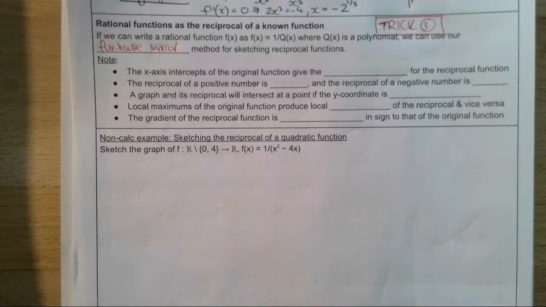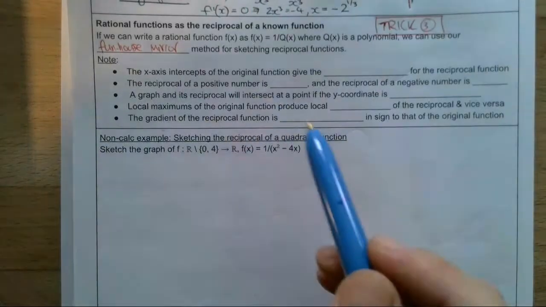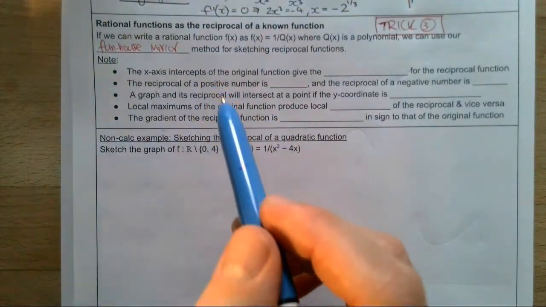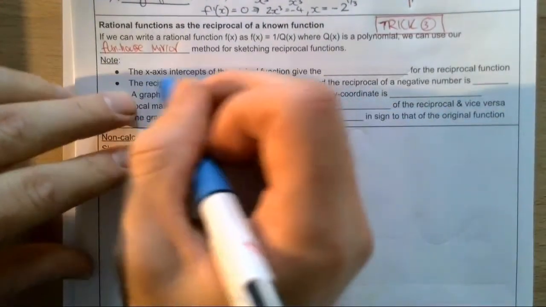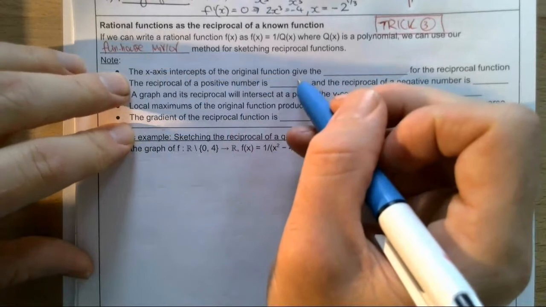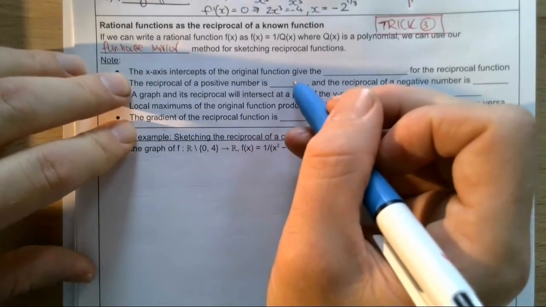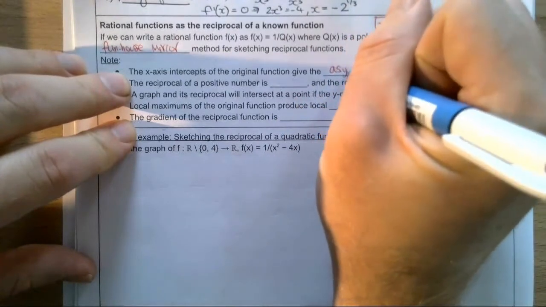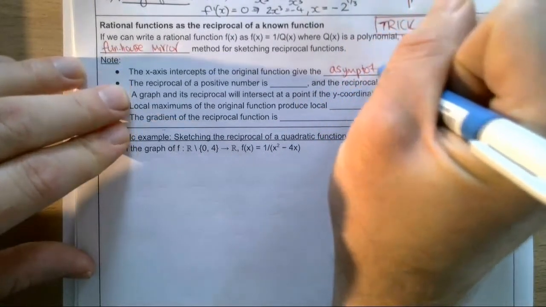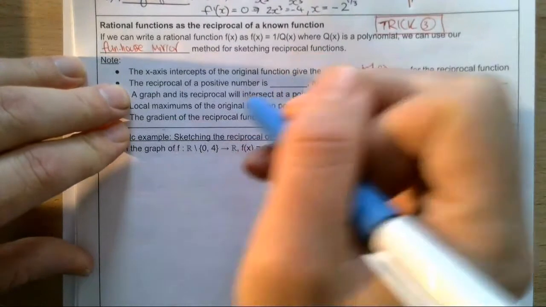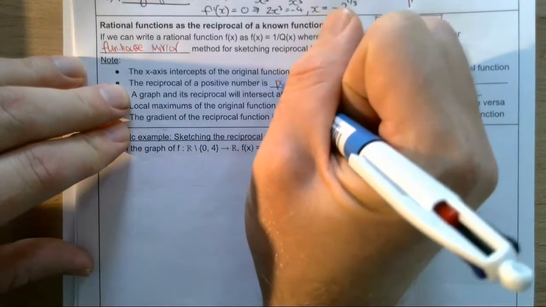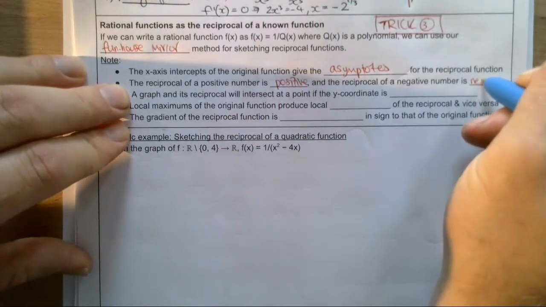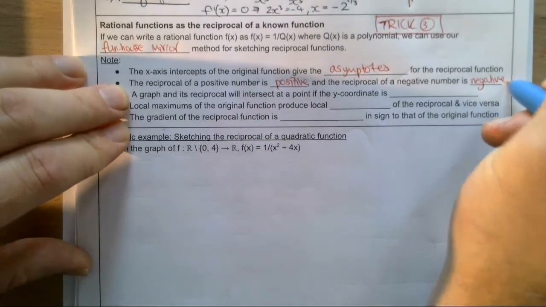So we're going to look at an example of that, but as we do our example, let's just think about how this works again. Well, the x-axis intercepts are the original function, so the zeros. Well, 1 over 0 is infinity, so this must give us the asymptotes for the reciprocal function. We know that the reciprocal of a positive number is positive, so we stay above the axis, and the reciprocal of a negative number is negative, so we stay below.